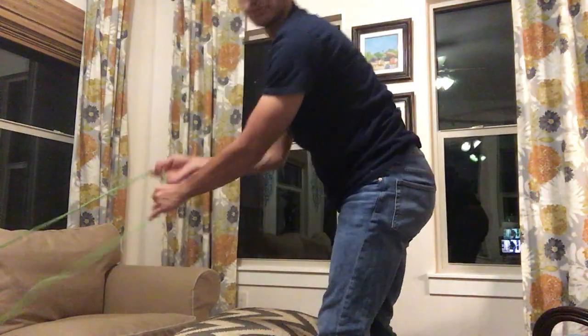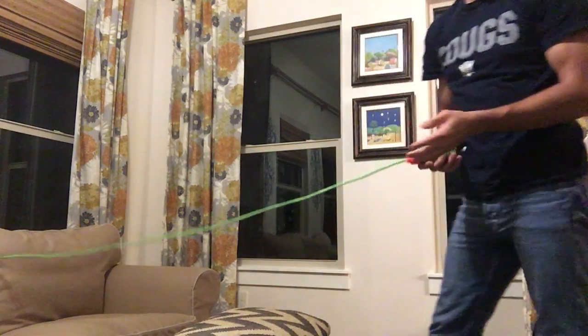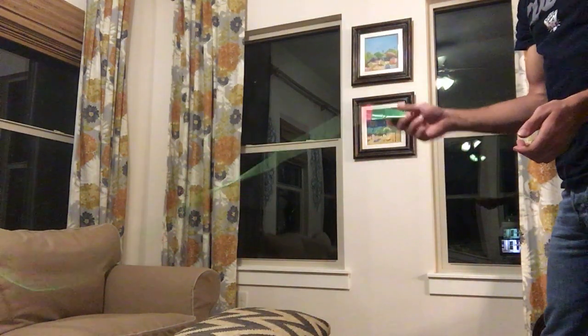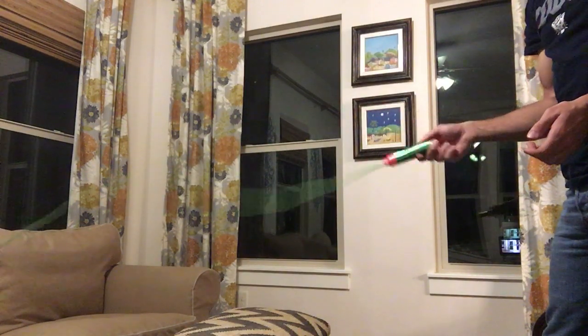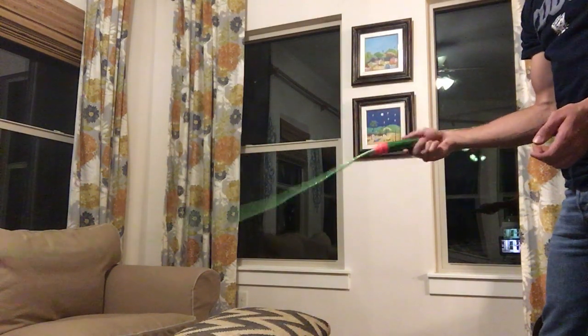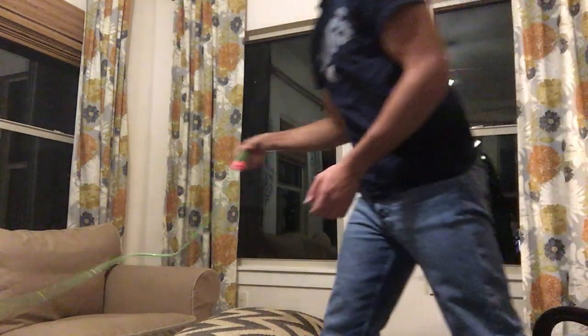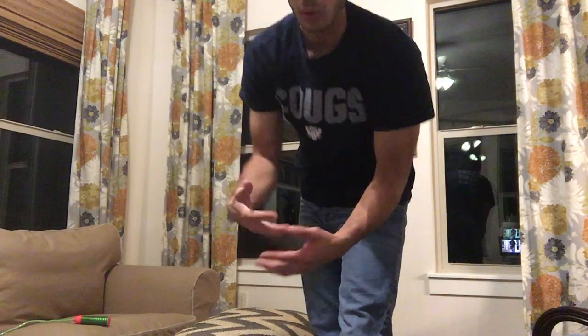Now I just have a rope, and we can use this to model what a wave looks like. When it oscillates, it can go in one direction: up and down, or side to side. In all directions it can oscillate. That's a wave. What polarization does is modify that wave.